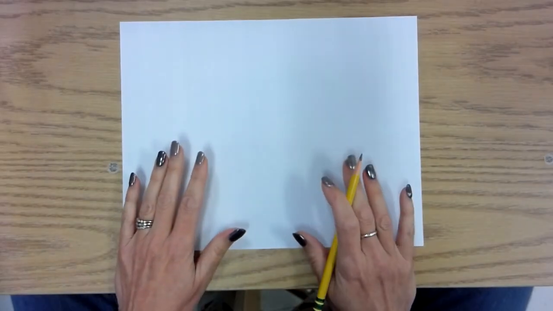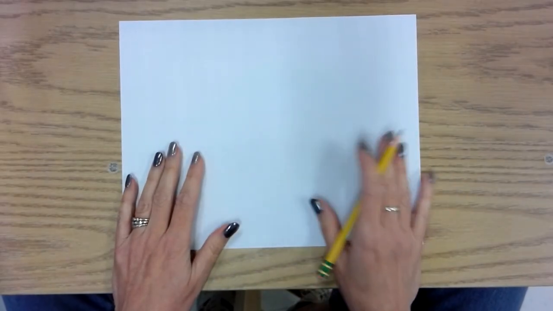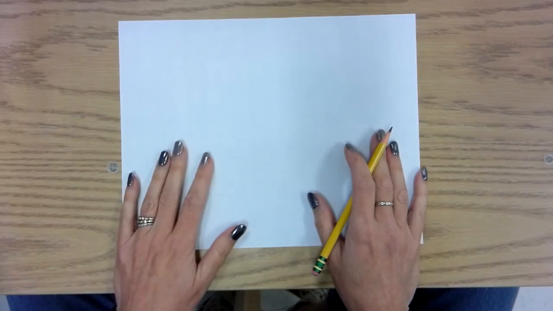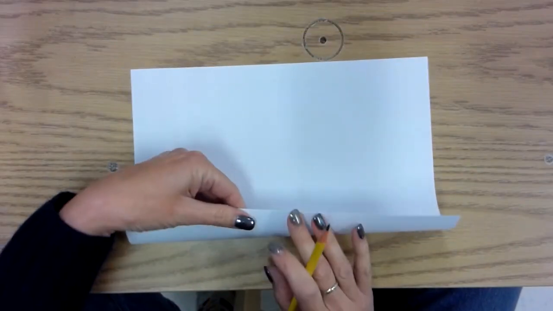So I will QR code this video, so if you want to try it once you get to your seats, you can do that. You can scan it using the camera app on one of the iPads and watch and follow along. But I just wanted to show you a quick demonstration here.